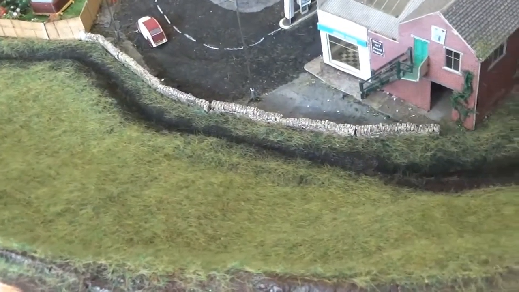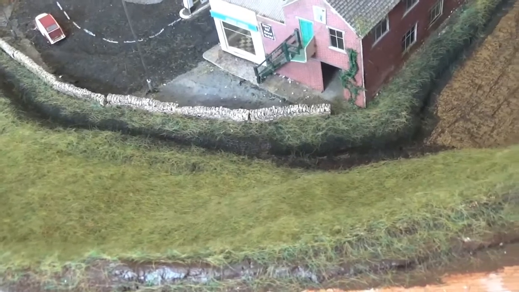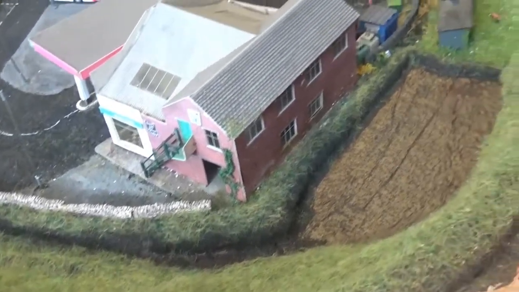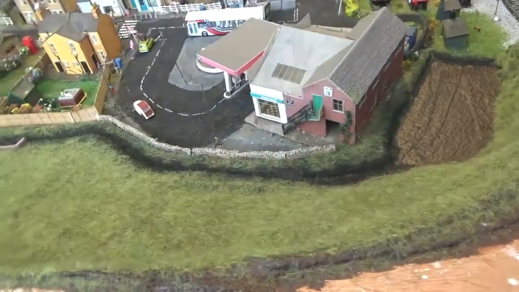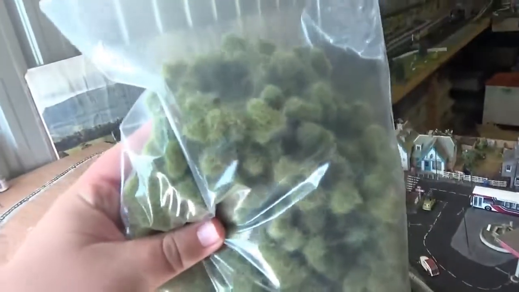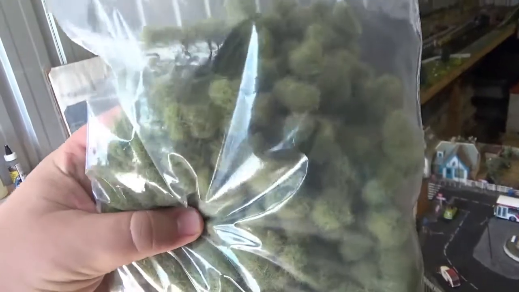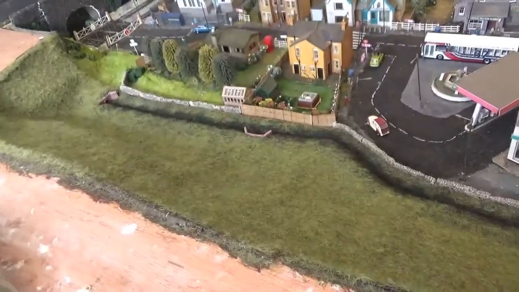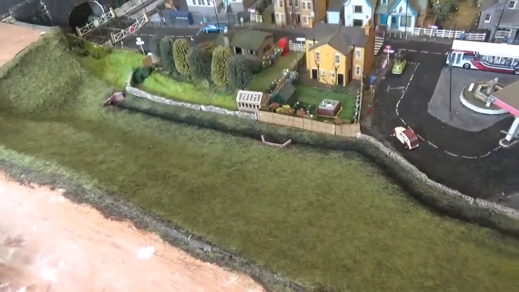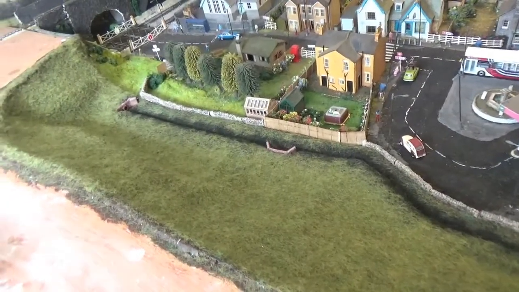And as for the static grass itself, made by World War Scenics, it really is a fantastic product. But because it does come in balls, when using it on the static grass applicator, some of it did have to be applied by hand, because some of these bits of static grass formed into balls, as you can see here, were being a bit stubborn, so I had to break them up by hand.